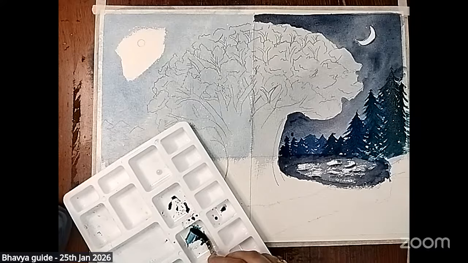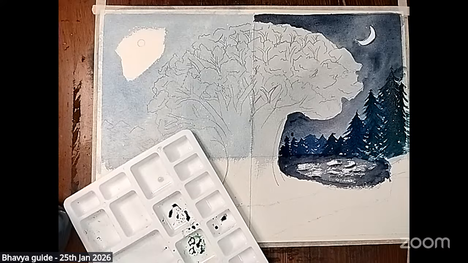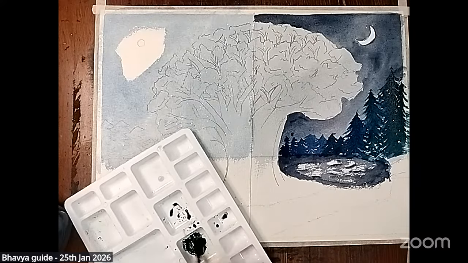So just give little dots above the tree like that. Now with the green color, dark green and Persian blue, mix both, and in this part just add this green color.